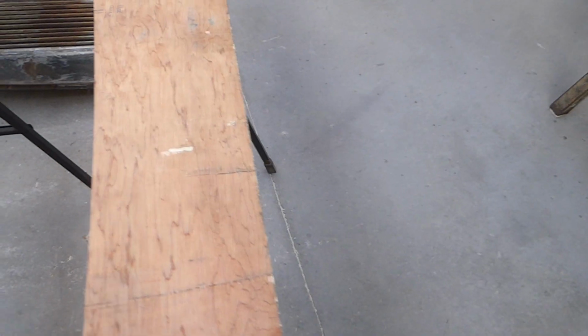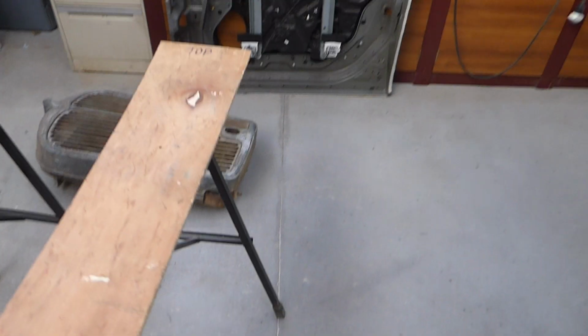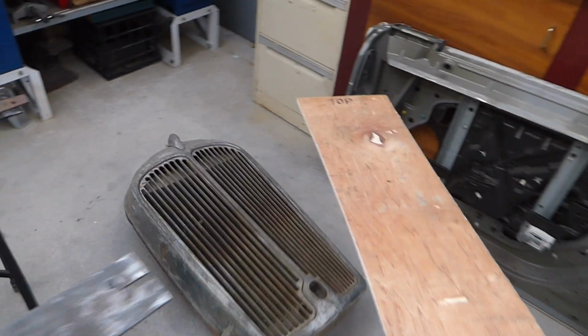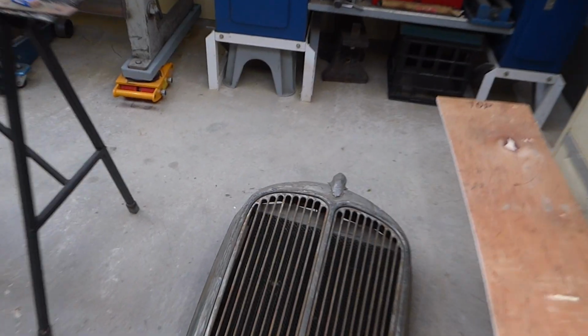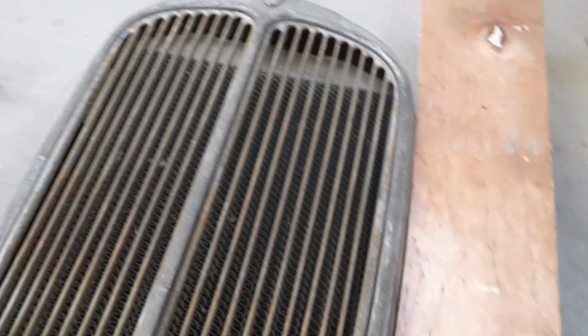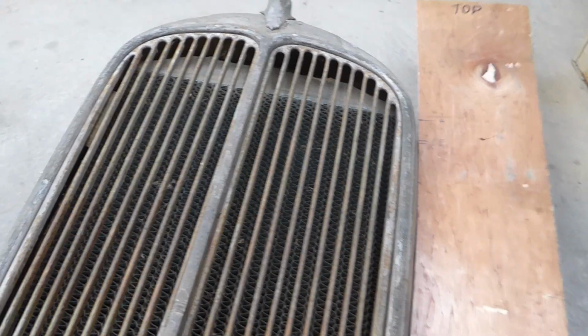So I'm trying to think, well, what would be better? Well, I end up going with something not as the cowl. I'm thinking, well, why not follow the grille for the lower half of the door?